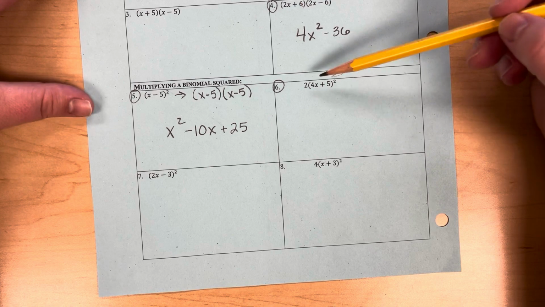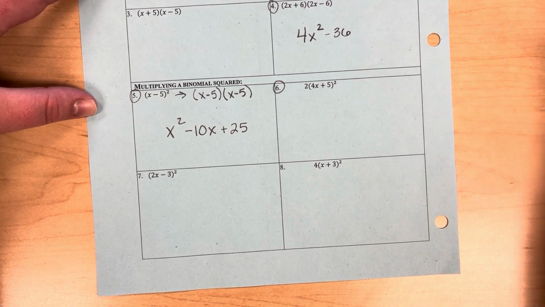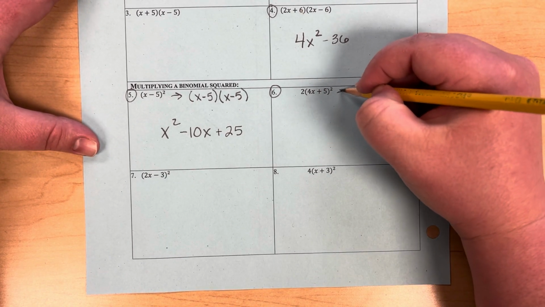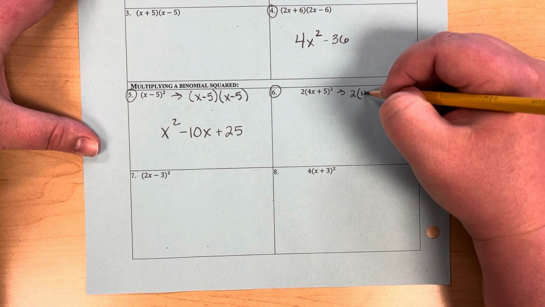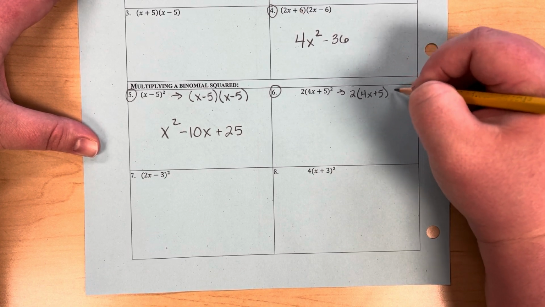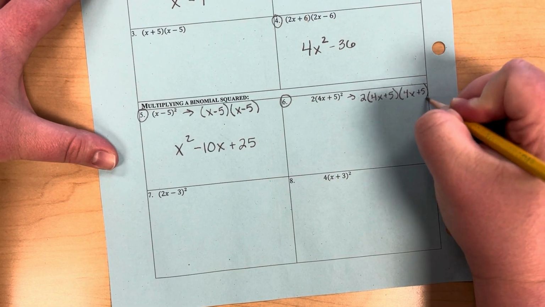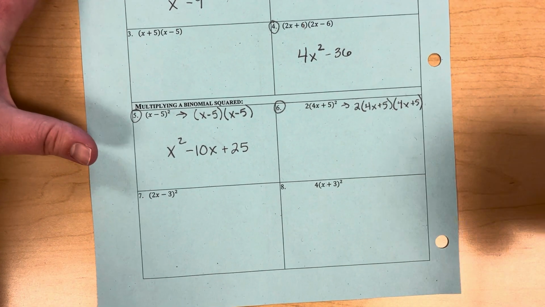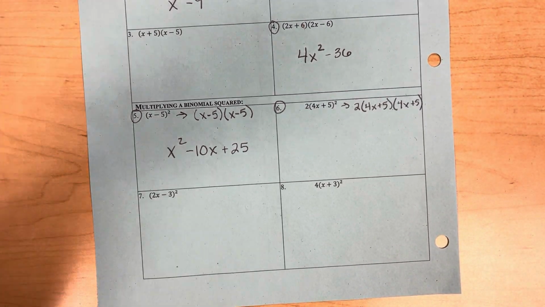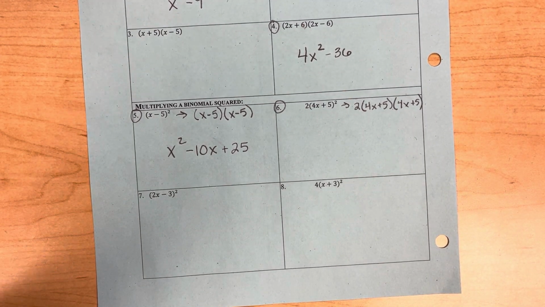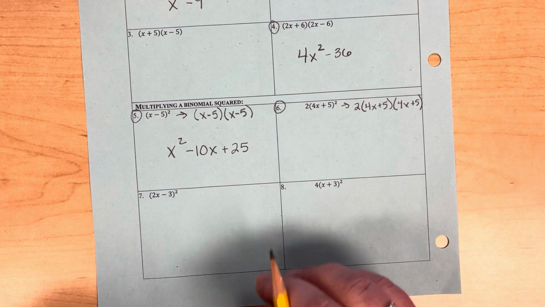This last one here says 2 groups of 4x plus 5 squared. So remember, this means 2 times 4x plus 5 times 4x plus 5. Okay, so what I'm going to do is do the 4x plus 5 times 4x plus 5 and then times it by 2 because I have 2 of them. So let's do that. I'm going to run out of space, but it'll be okay.